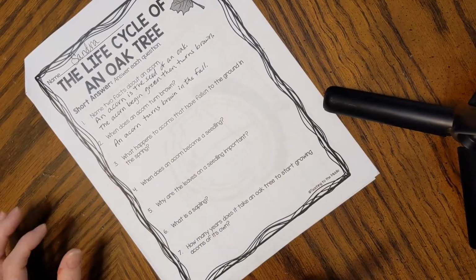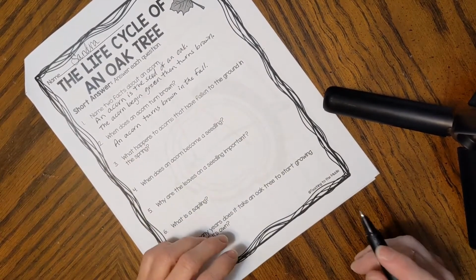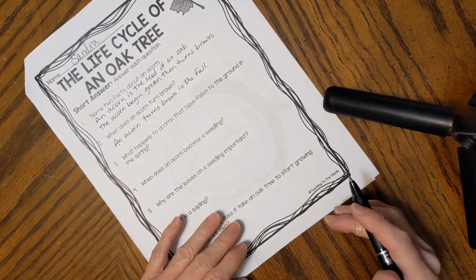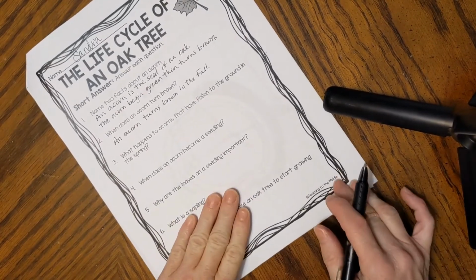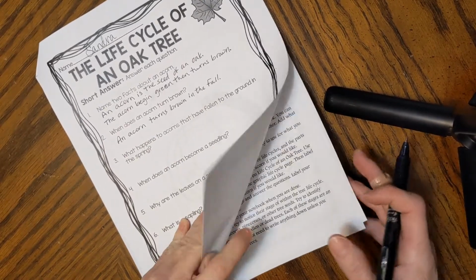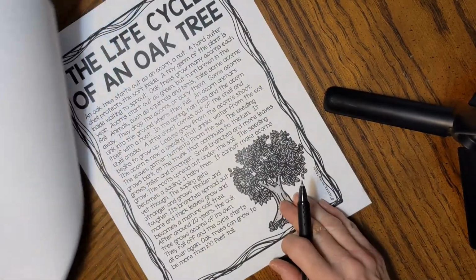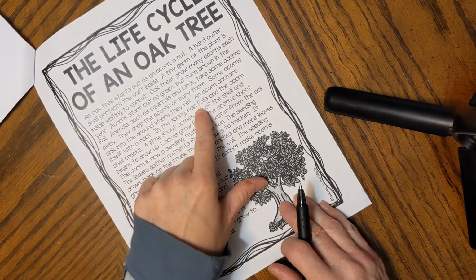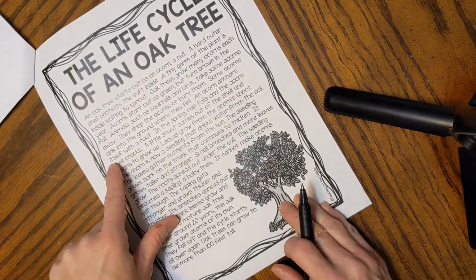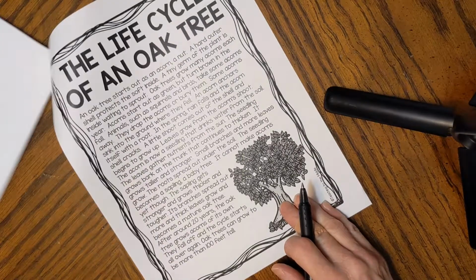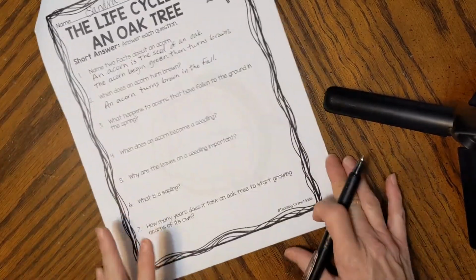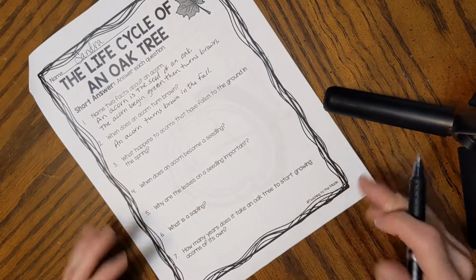Question number 3 is, what happens to acorns that have fallen to the ground in the spring? So the acorns fall to the ground, and let's check. In the spring, rain falls and the acorn shell cracks. So the acorn has anchored itself with a root and the acorn shell cracks.